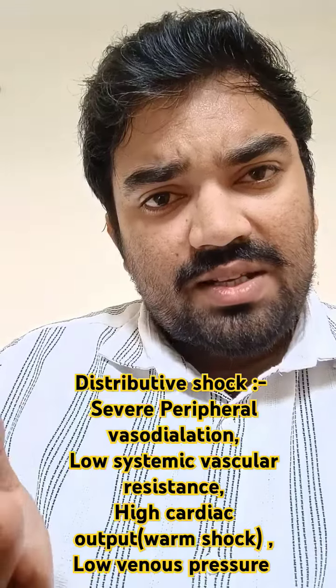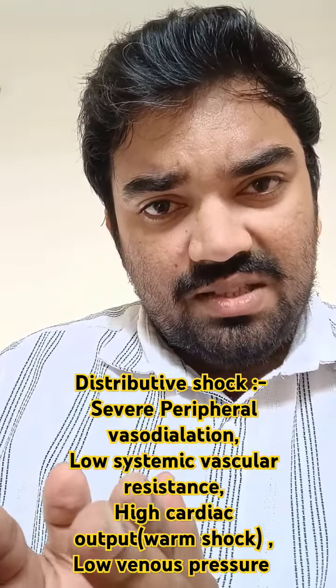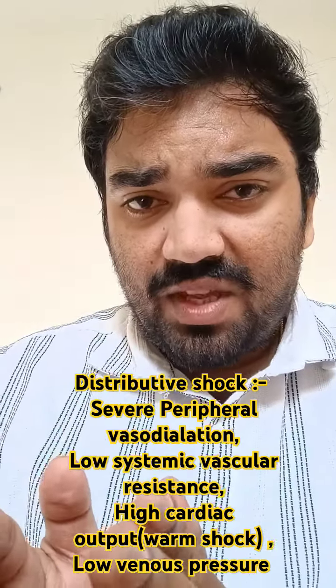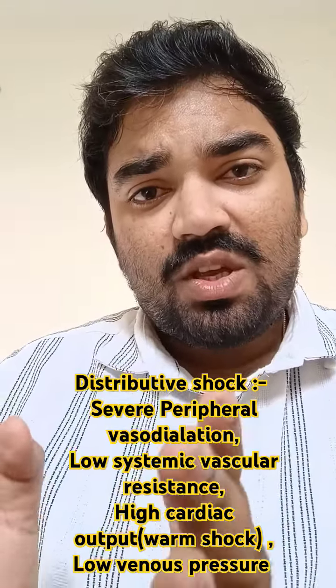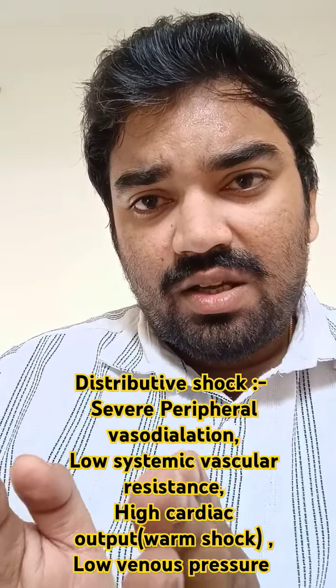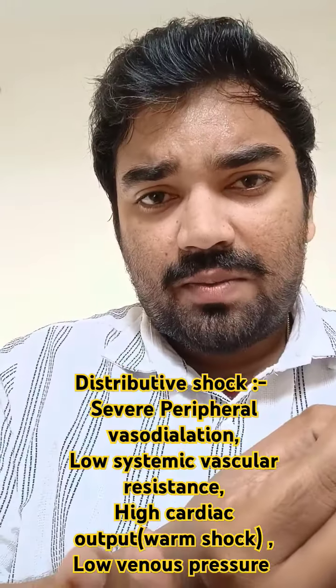What is distributive shock? It is nothing but a peripheral vascular dilatation. Means there will be a decrease in the systemic vascular resistance. So the amount of oxygen extraction by the tissues is decreased. So a lot of blood is staying in the blood vessel. So a lot of blood is returning into the heart.